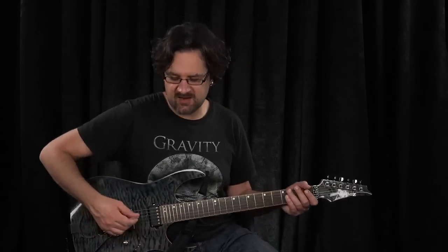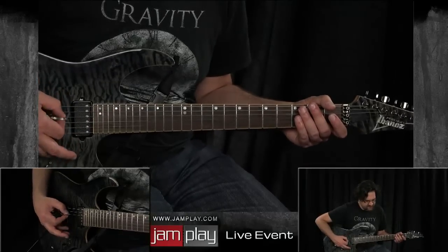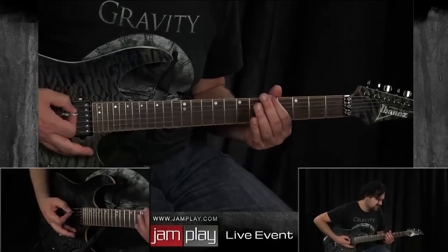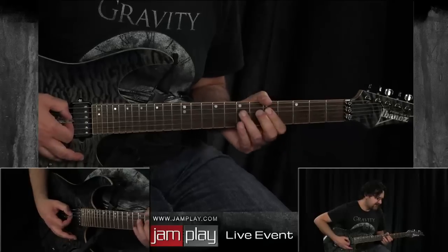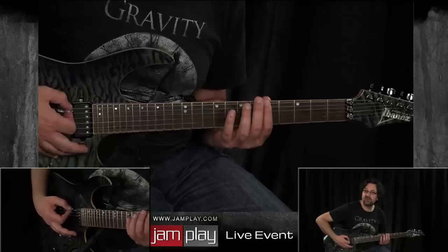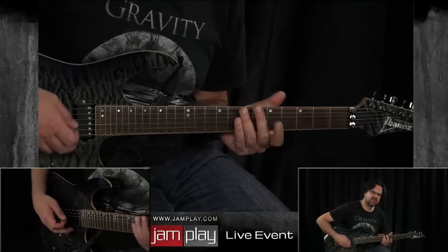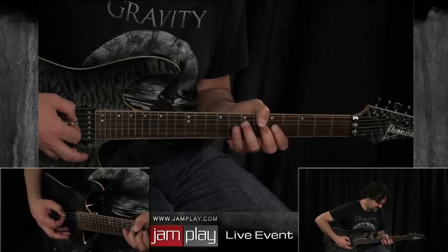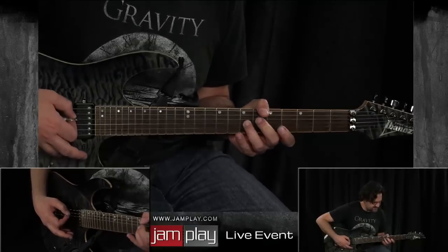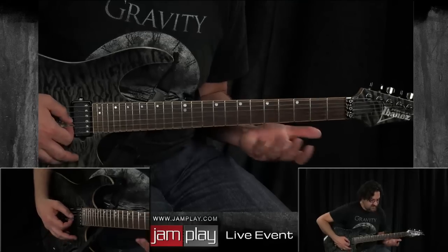So the strings are 6, skip a string, 4, 4 again, and 6. The placement of the notes is left, left, right, right. And you've got to follow, of course, the scale you're in, in this case, first position of the minor pentatonic scale. Then we'll do the same for the 5th string. Left, left, right, right. Left, left, right, right, and so forth.